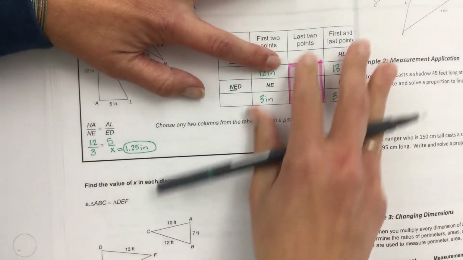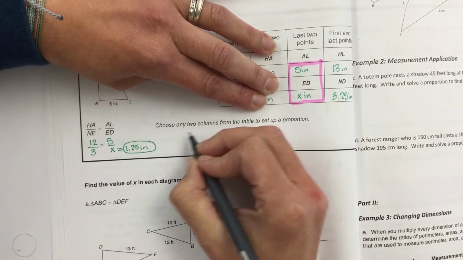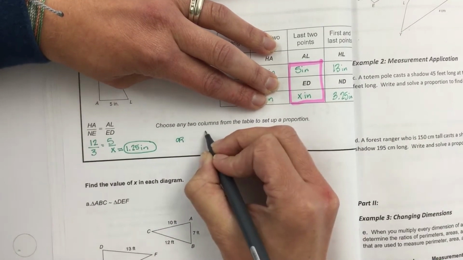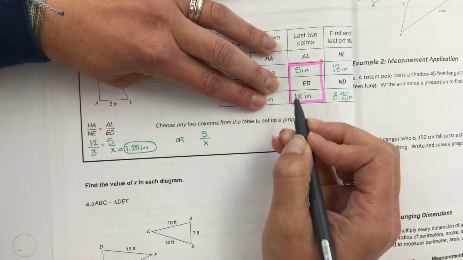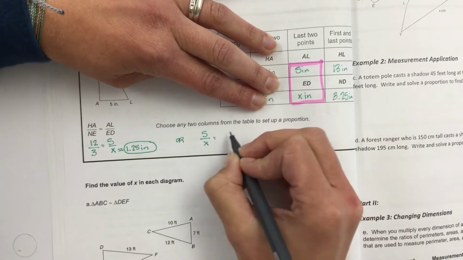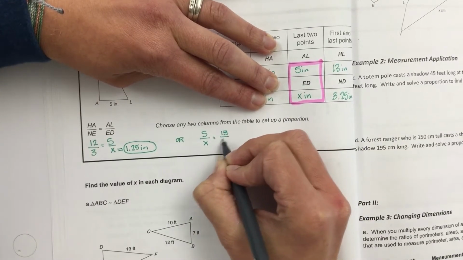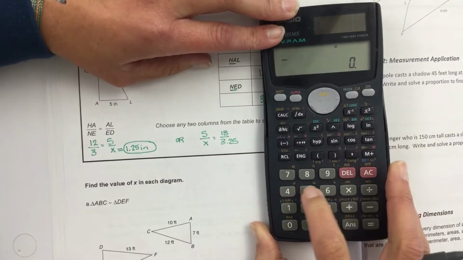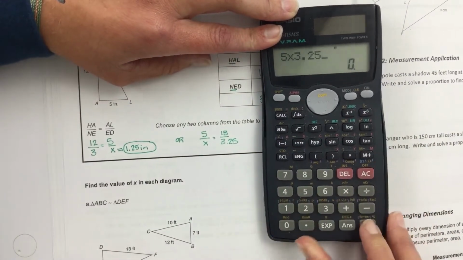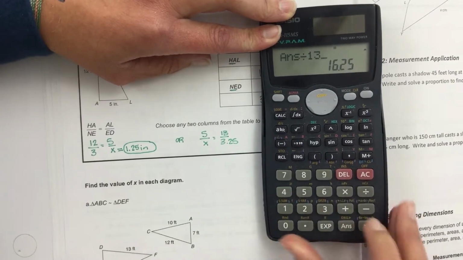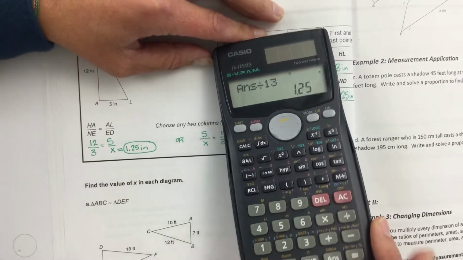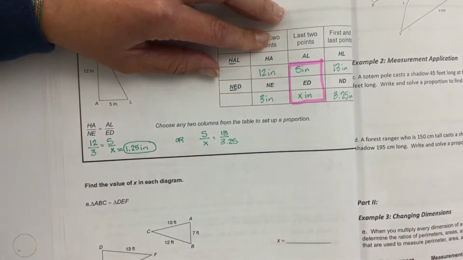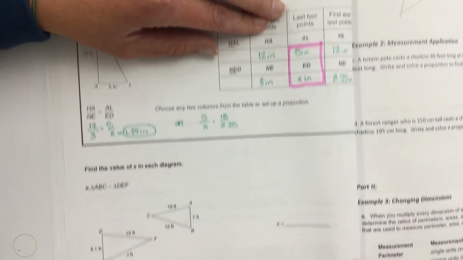I wanted to show you, I can use the other 2 if I wanted to. So I'm just going to put an OR here. 5 is to X, as 13 is to 3.25. Well, let's just do the math. 5 times 3.25 divided by 13, and I get the same answer, 1.25. So like I said, it doesn't matter which one you would use.